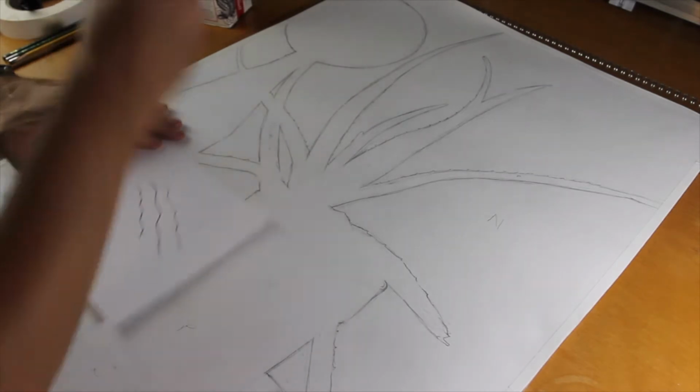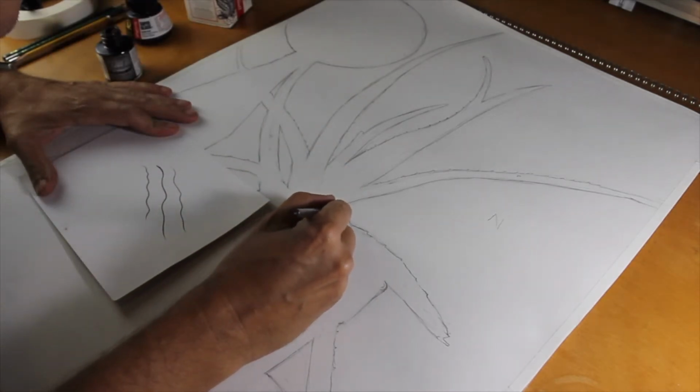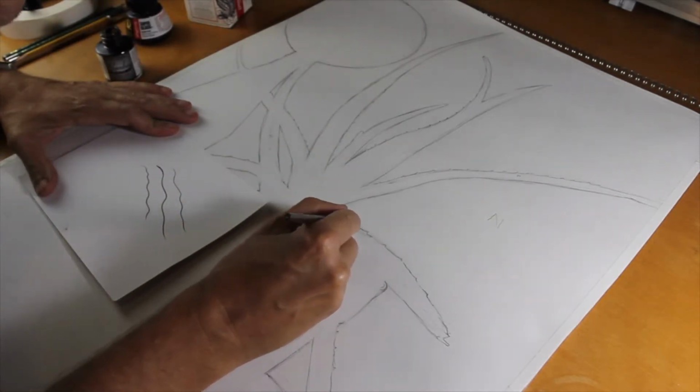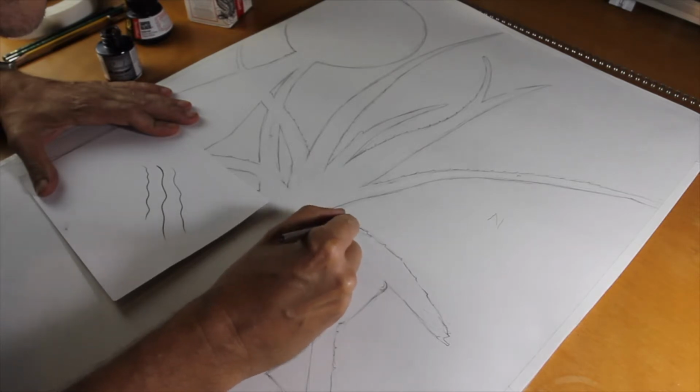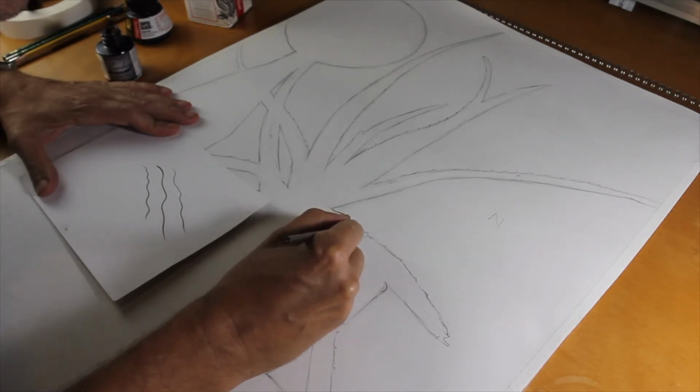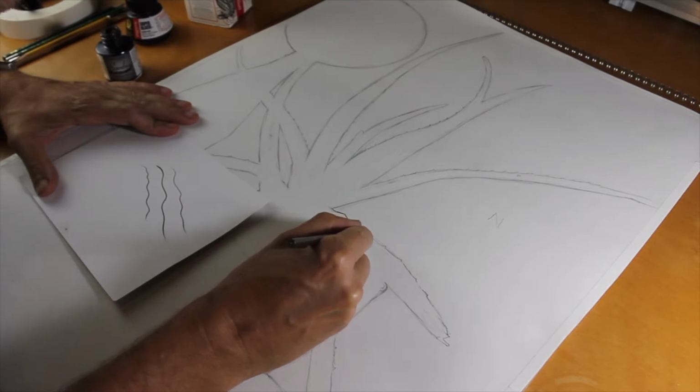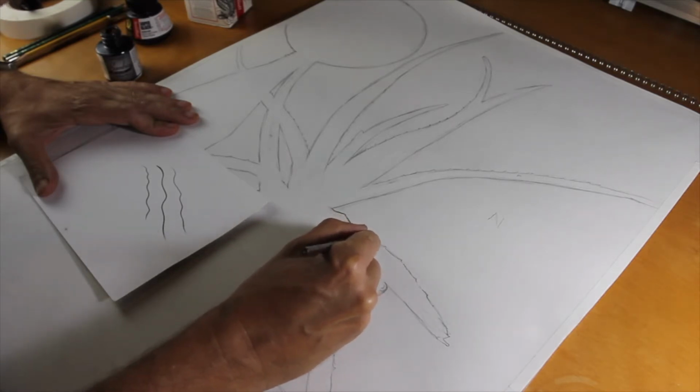Sometimes I pull it along, and you kind of just draw with it like you would a regular drawing tool, except it needs to be facing downward. And you might have to redip the pen to get some ink in it.